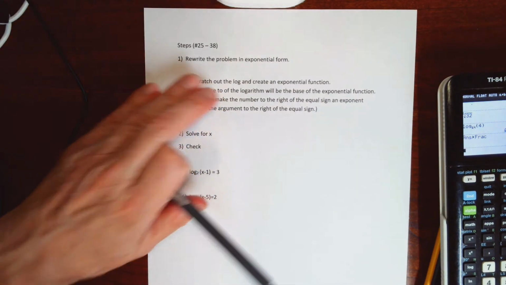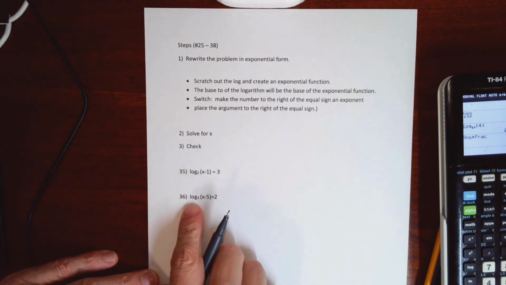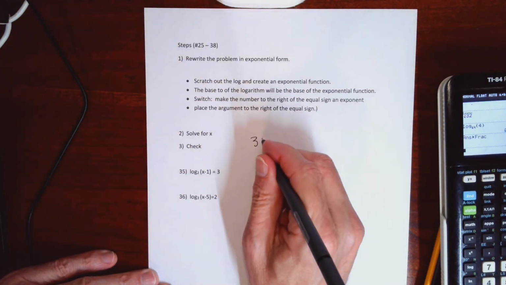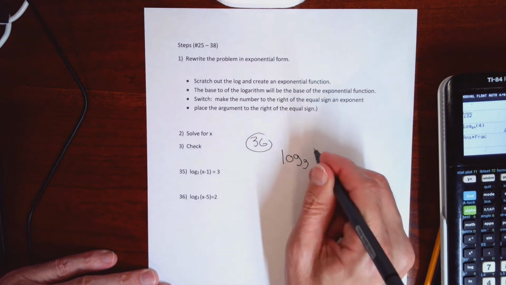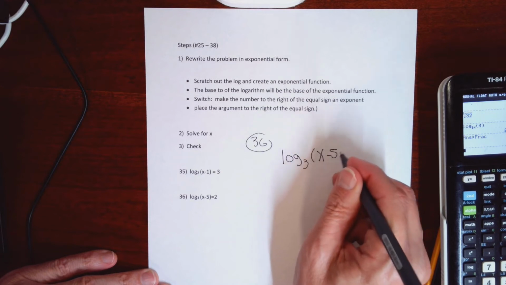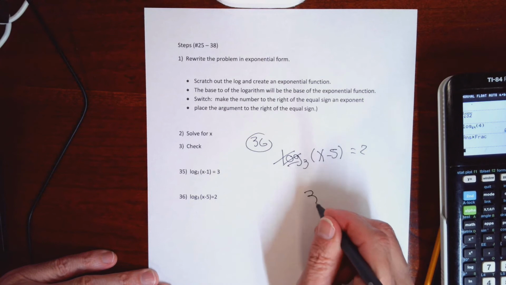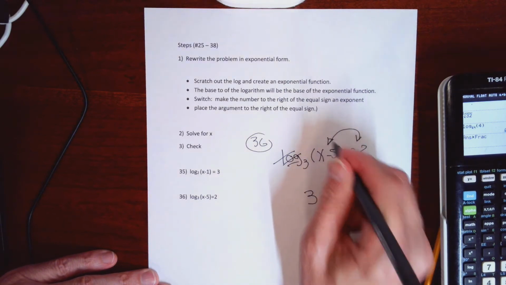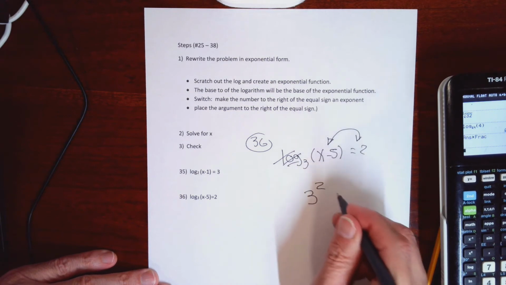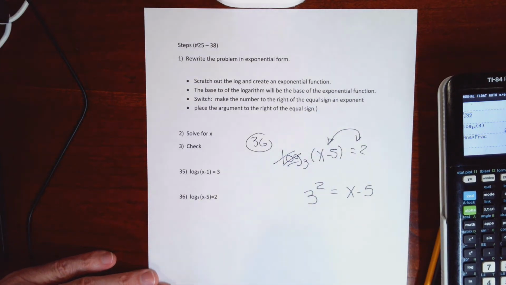Two more problems and we have to get to a new problem solving strategy. So 36, same structure. In problem 36, I'm going to write the problem in its exponential form. To do that, scratch out the logarithm, leave the 3 as the base of an exponential function, and switch the 2 and the x minus 5. The 2 becomes an exponent. The x minus 5, when it's freed up from the logarithm, doesn't need to be in parentheses anymore.